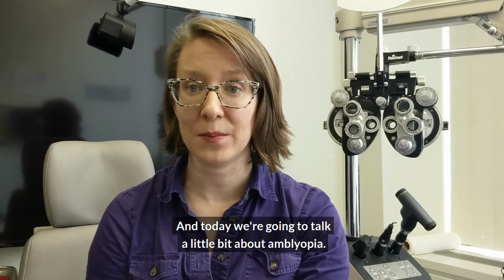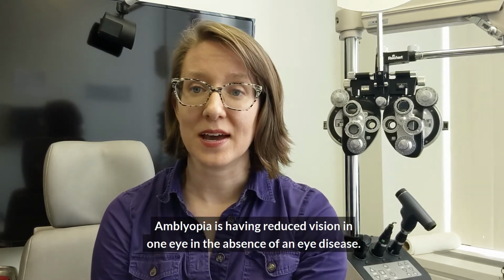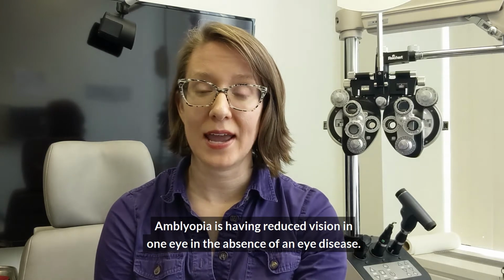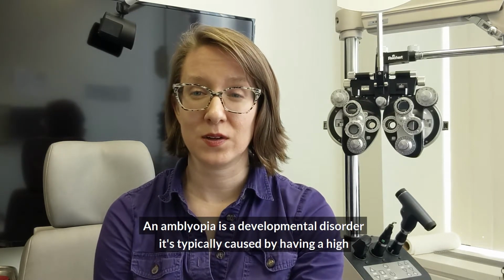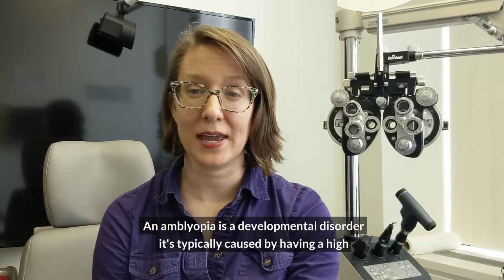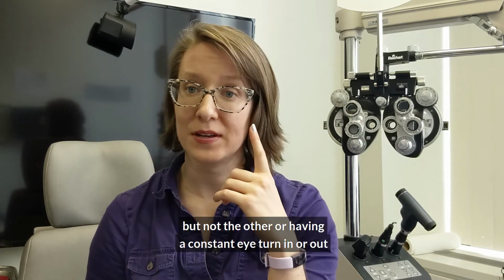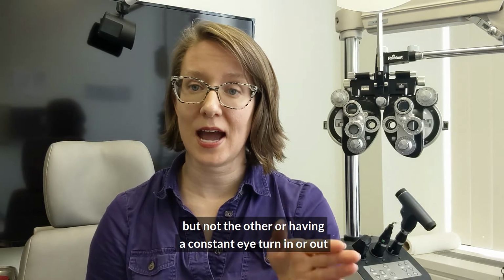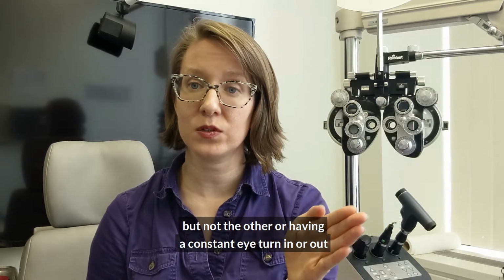I'm Dr. Sorensen, and today we're going to talk a little bit about amblyopia. Amblyopia is having reduced vision in one eye in the absence of an eye disease. And amblyopia is a developmental disorder that's typically caused by having a high prescription in one eye, but not the other, or having a constant eye turn in or out, or a congenital cataract.